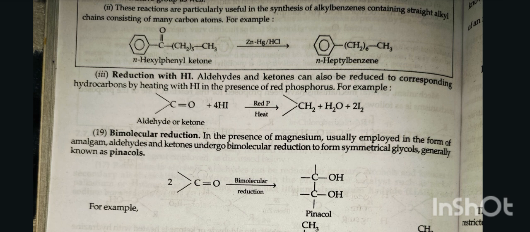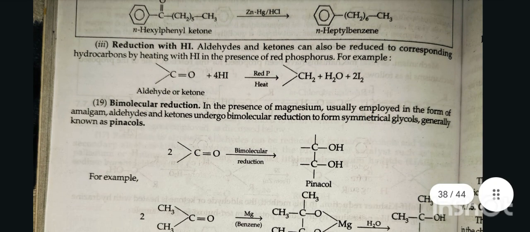Third, reduction with HI. Aldehydes and ketones can also be reduced to the corresponding hydrocarbons by heating with HI in the presence of red phosphorus. For example, an aldehyde or ketone plus 4 moles of HI gives the hydrocarbon plus H2O plus 2I2.